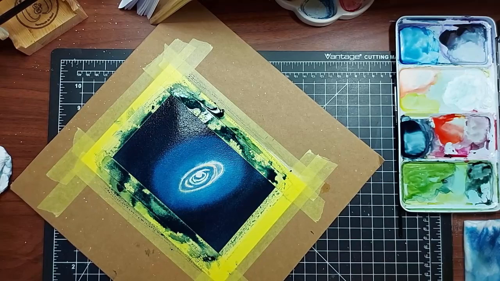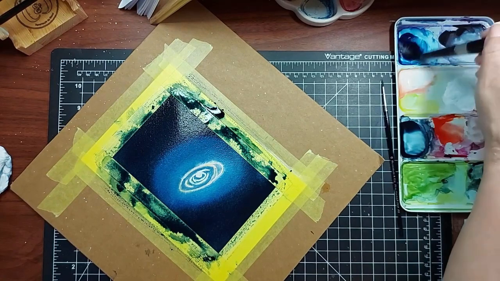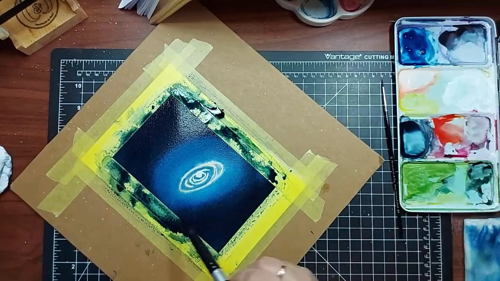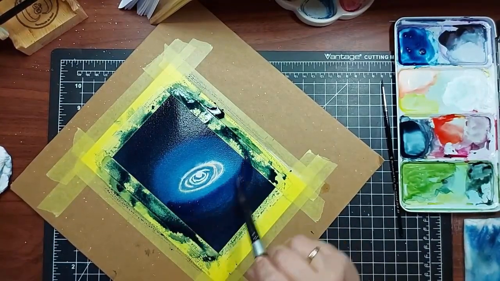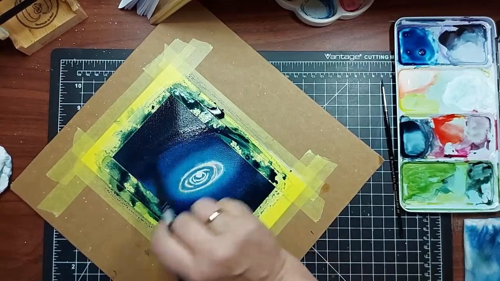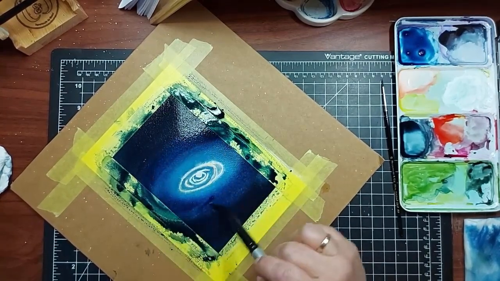So the Payne's Gray's down, and now I'm going to come back in with clean water, Prussian blue, and blend that as well as I can. And I'm just going to concentrate more on the edges here.